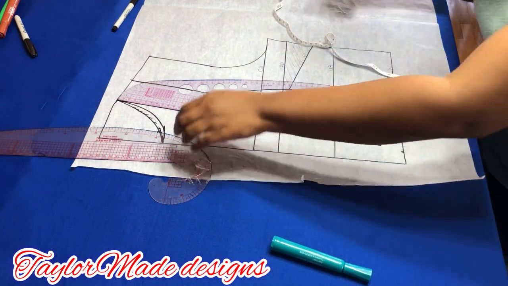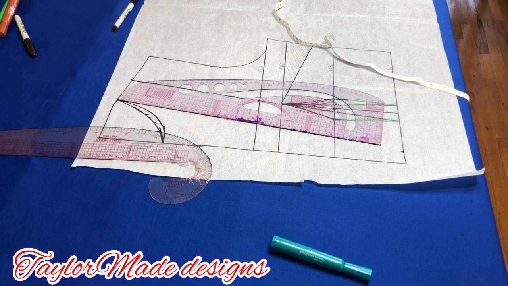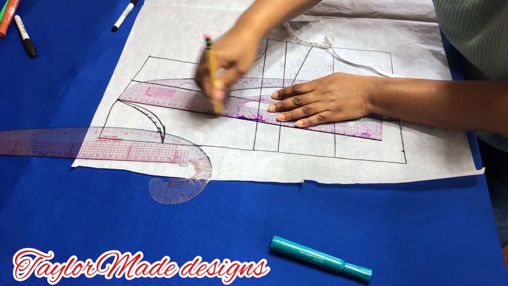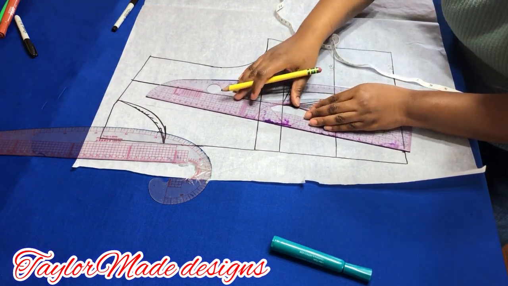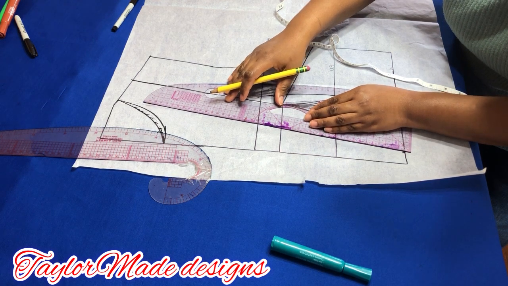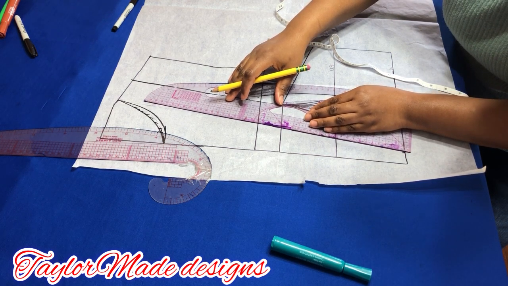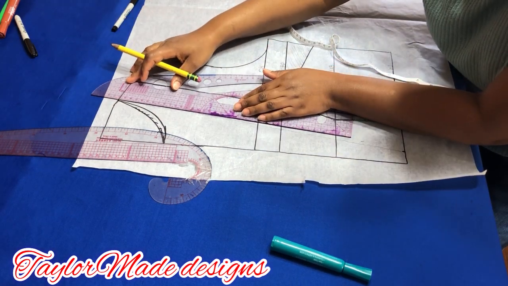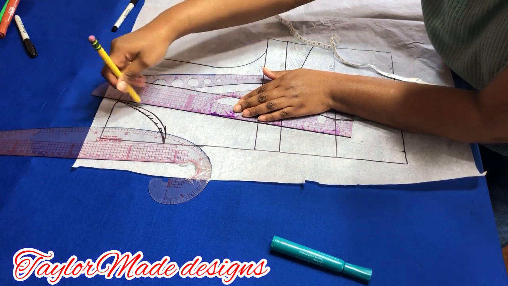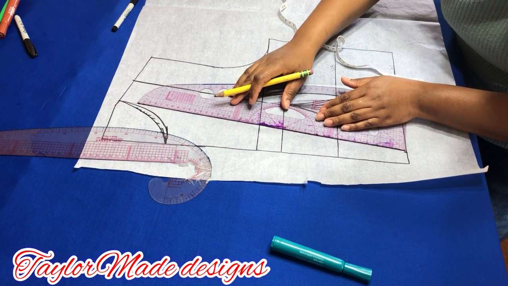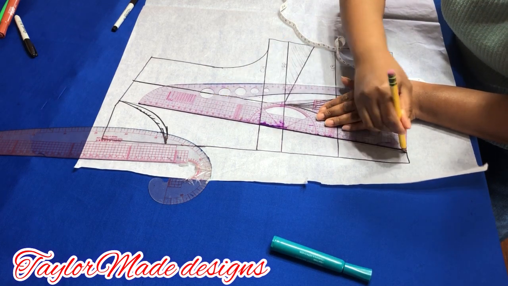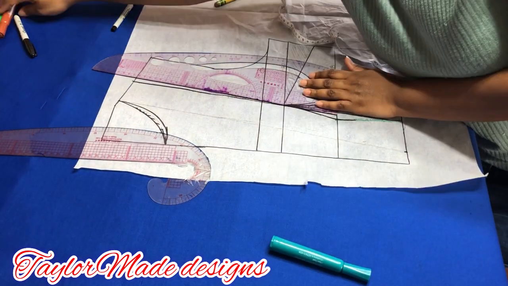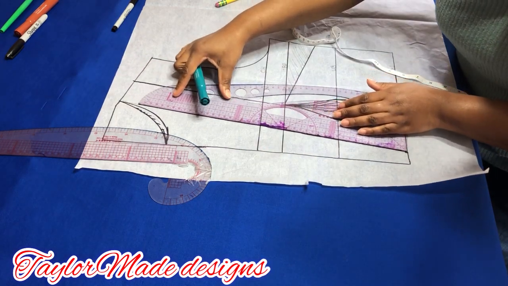So let me use a pencil first, just to make the line a bit straight. So I'm going to do this. Okay. Because I don't have a long ruler. Hope you can see what I'm doing. Okay. So this will be off. So I'm going to use my marker and show you what I just did. So this is the curve that you're going to have.